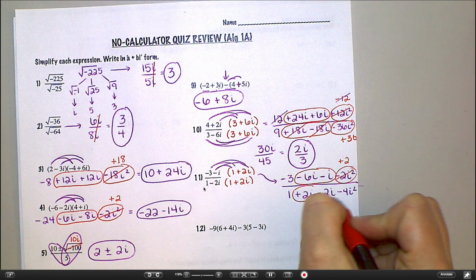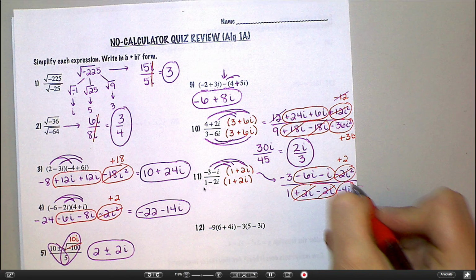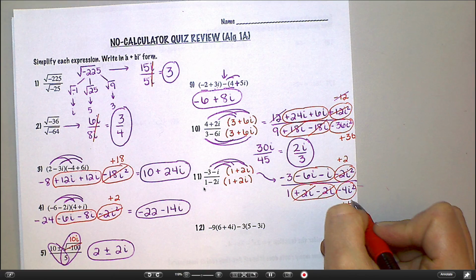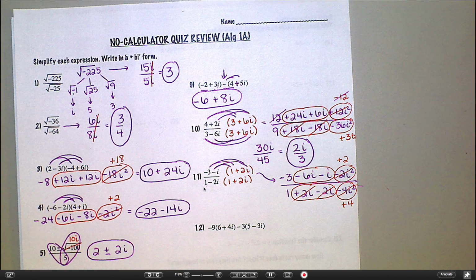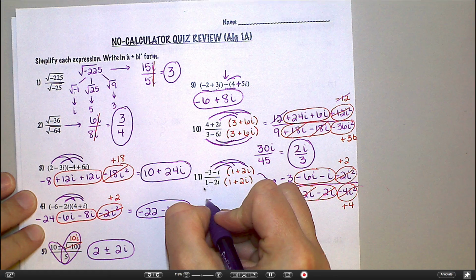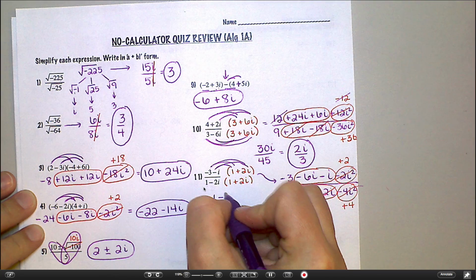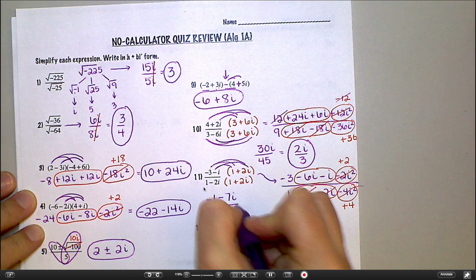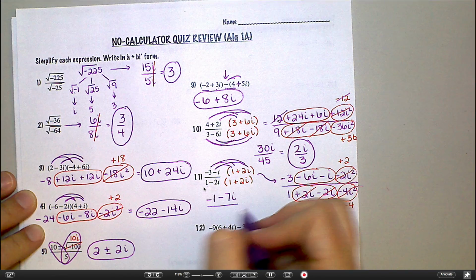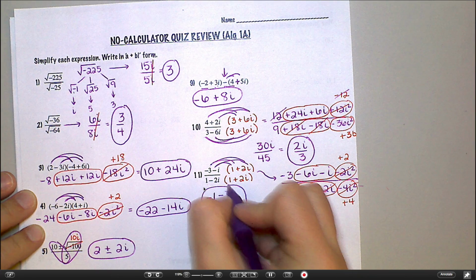Here, these ones, when I combine them, they cancel out, which is what I wanted to happen. And negative 4i squared just becomes a positive 4. And so when I put everything back together up on the top, negative 3 plus 2 is negative 1. Negative 6i minus i is negative 7i. And on the bottom, I'm left with 1 plus 4 is 5. And this is right where I would leave my answer.